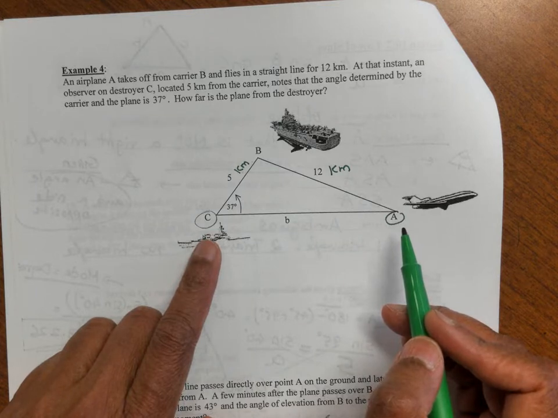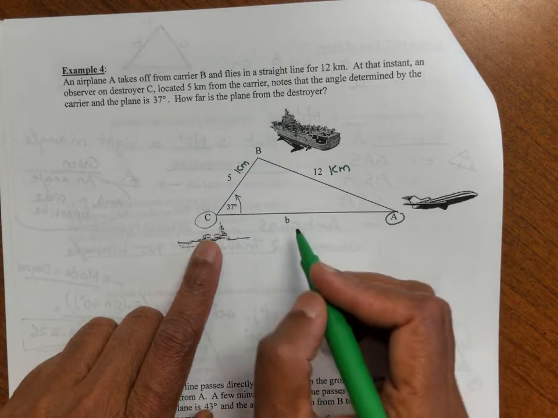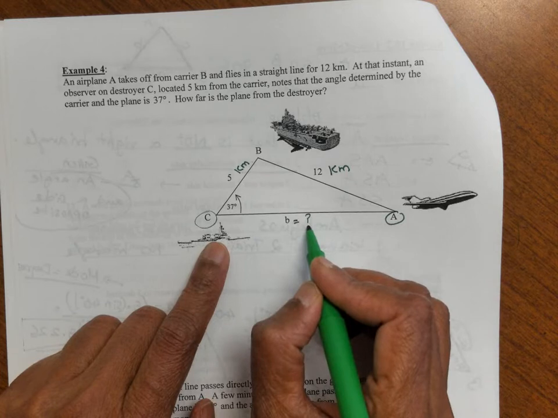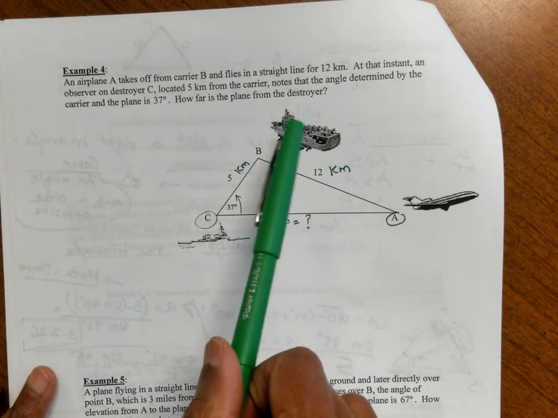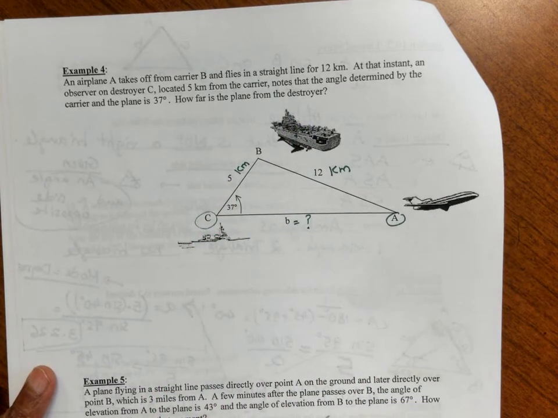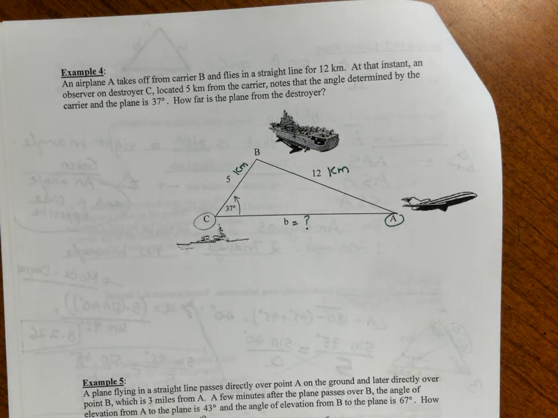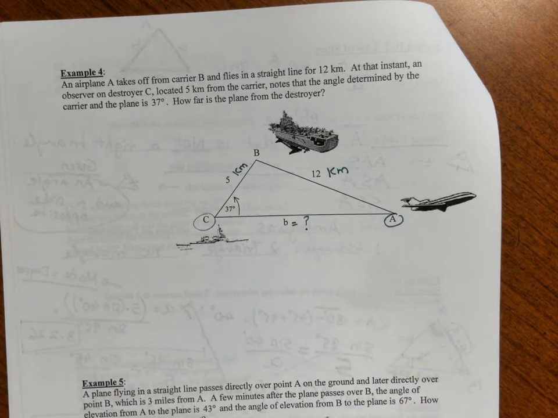Okay, so how far is the plane from the destroyer? So we're trying to find this distance, because this is your carrier, this is your destroyer, this is your plane. So how far is it from the destroyer? So anyway, if they're asking for a distance, this is the only distance that's missing. So this is what they're asking for.